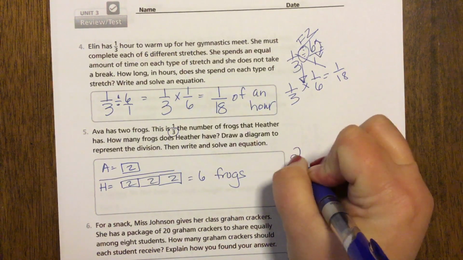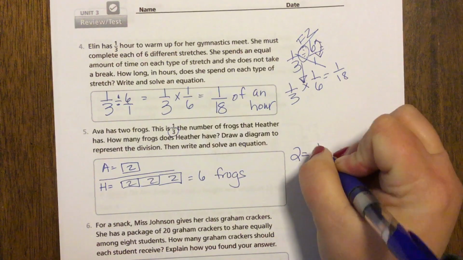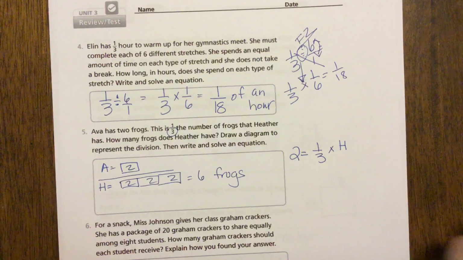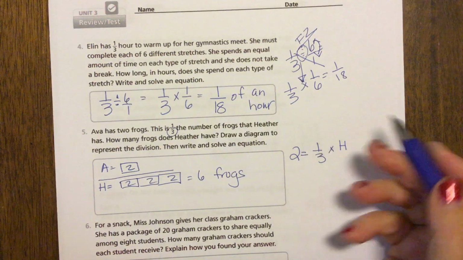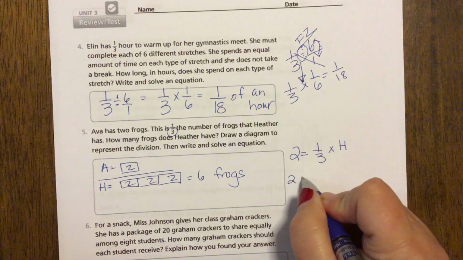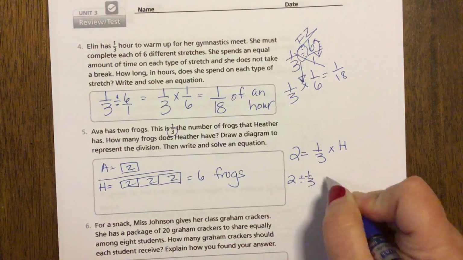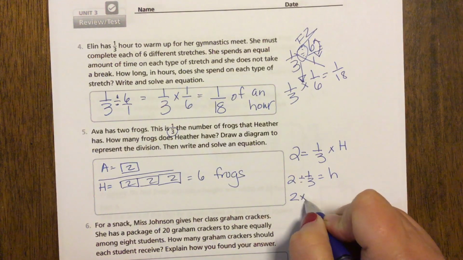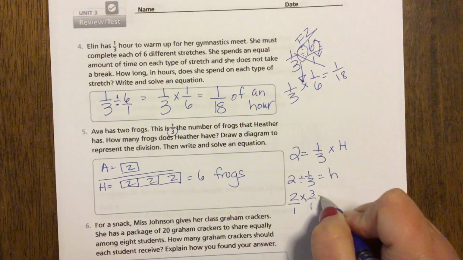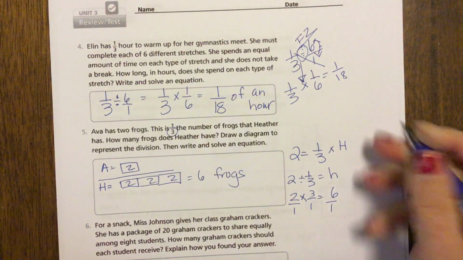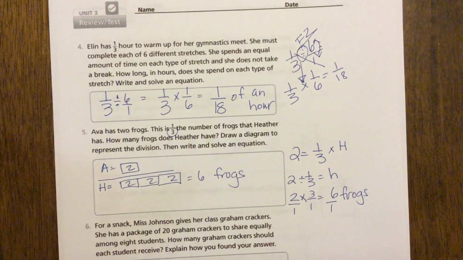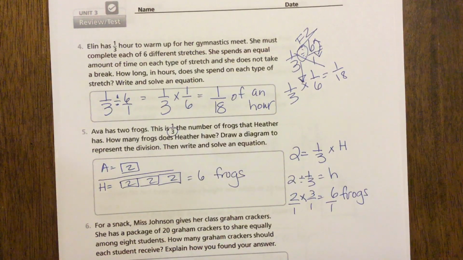Ava has 2. That is 1/3 of Heather. Well, I can't do that, so I have to change it around. So I've got 2 divided by 1/3 equals Heather. So 2 times 3 over 1 equals 6. So 6 frogs. Either way, that works.